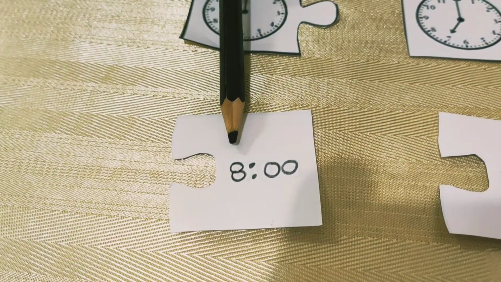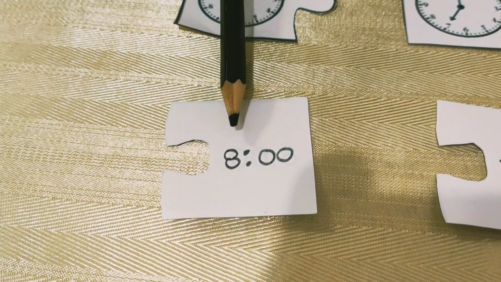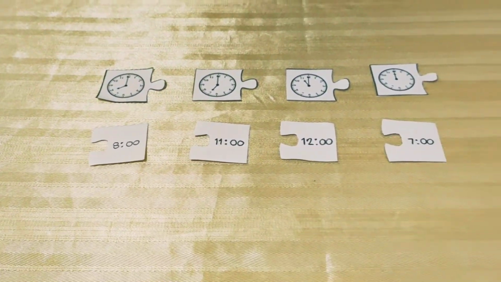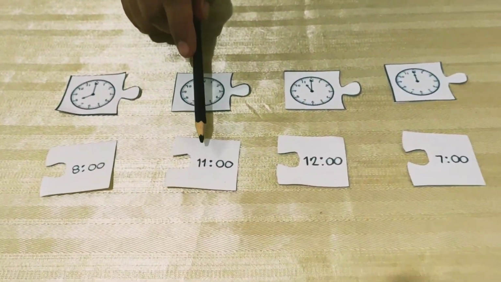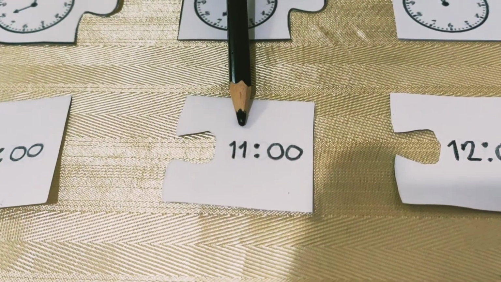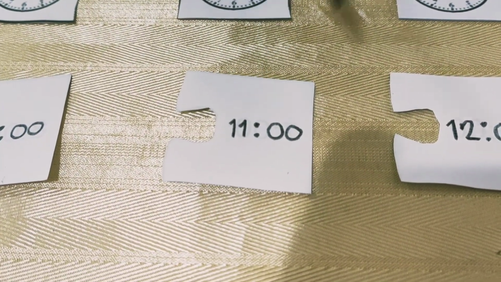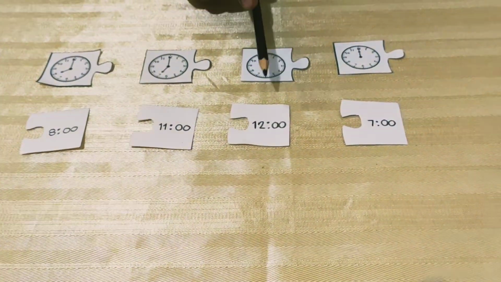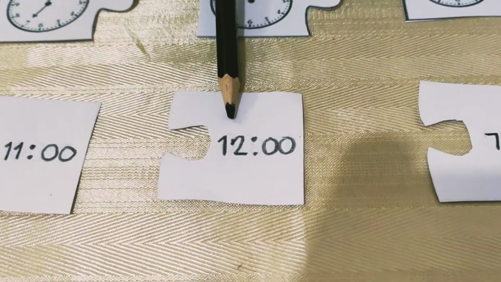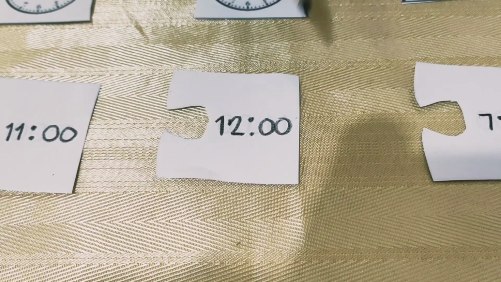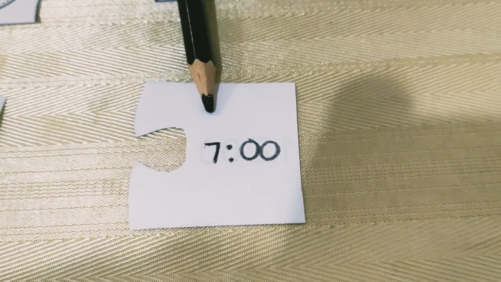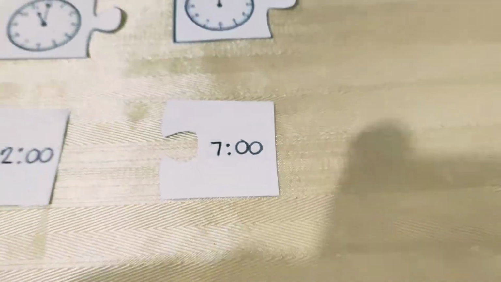And we read this in time as 8 o'clock. Next, we have 11 o'clock. Next, we have 12 o'clock. And we have 7 o'clock.